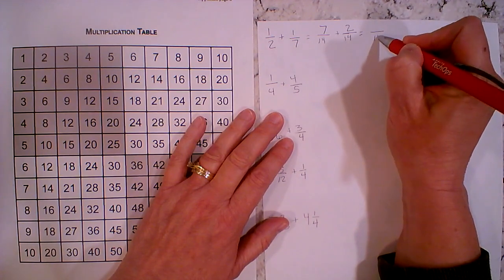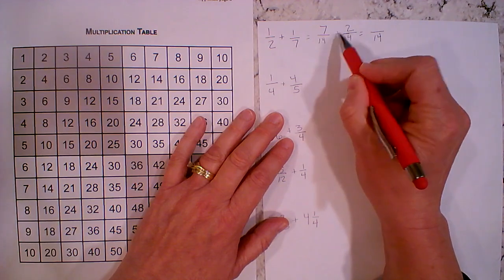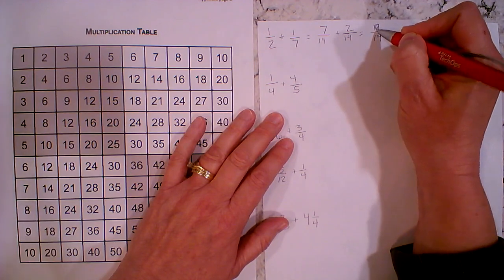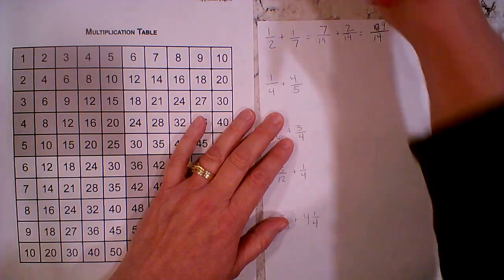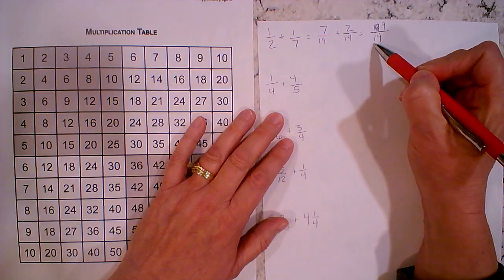So my answer is going to have 14 in the denominator, and I'm going to add the numerators. 7 plus 2 is 11. I'm sorry. It's not 11, it is 9. Oh my goodness. Coffee, please. All right, so anyway, the answer is 9/14.